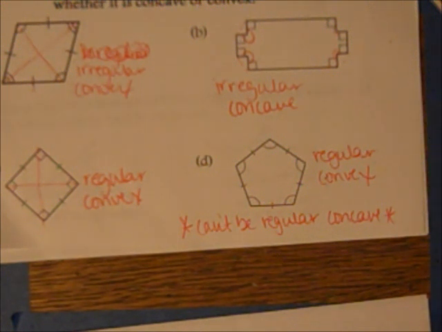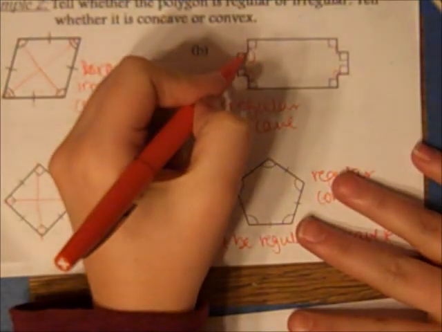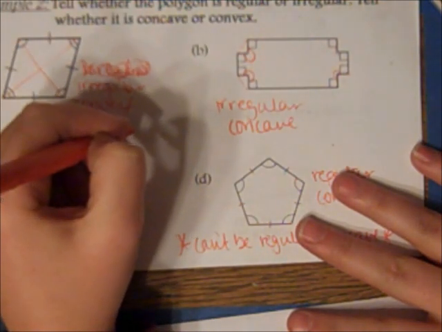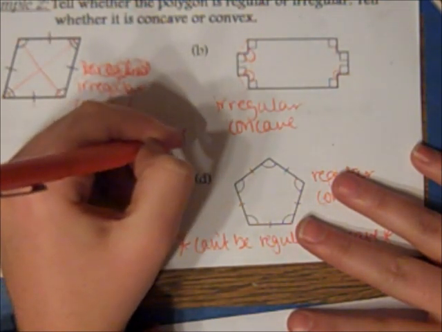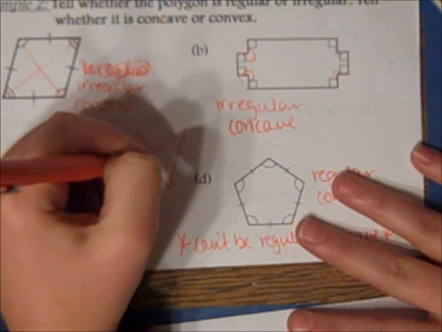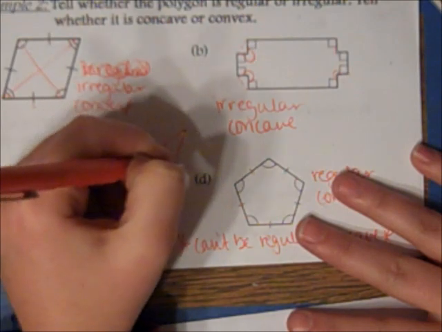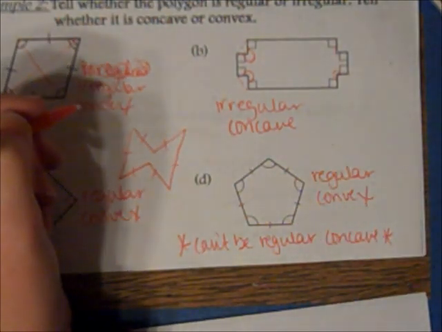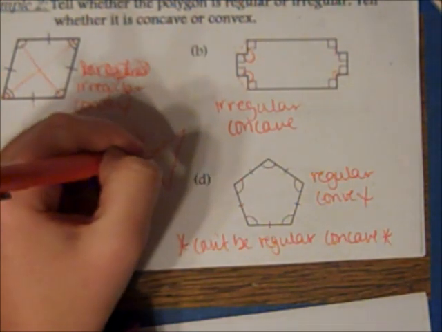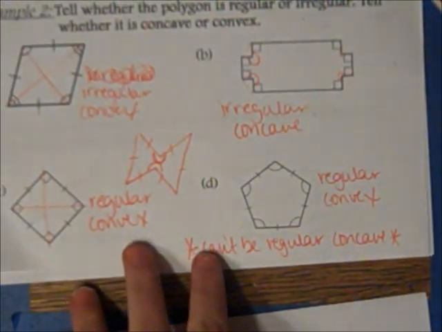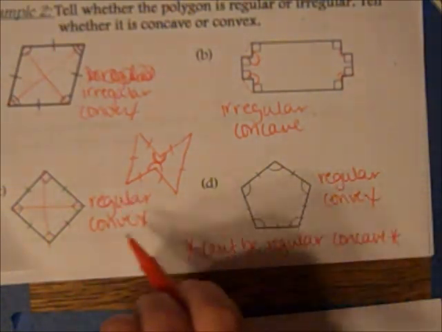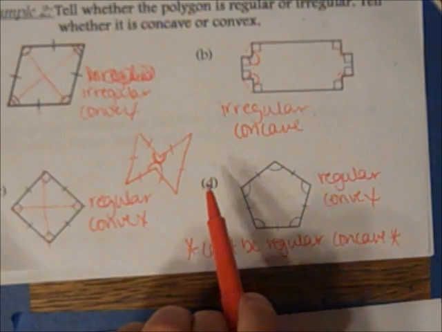Now, one thing that maybe you notice from looking at these is if you're regular, you can't be concave. There's no way you can be regular concave, because you would have these big giant angles like this. Even if you had something like this and all the sides were congruent, it could never be equiangular as well because you're always going to have the big angles that are more than 180. So it's never going to work. So anytime you put regular, you can automatically put convex. Irregular can go either way, but regular has to be convex.